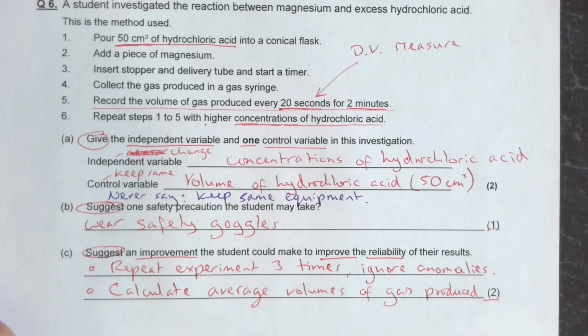So calculate averages. Repeat experiment 3 times, ignore anomalies, calculate averages. That's the key statement I'd like you to make at the end of every investigation that you write a method for.